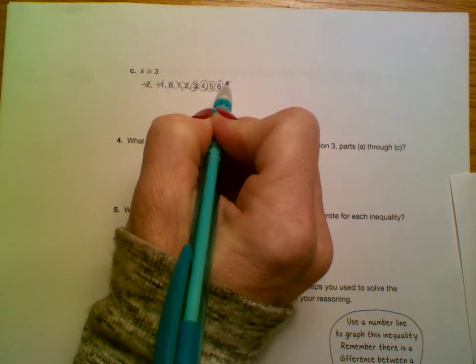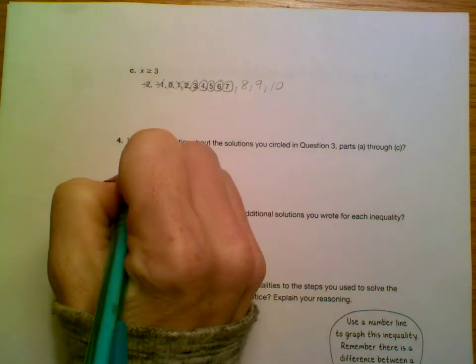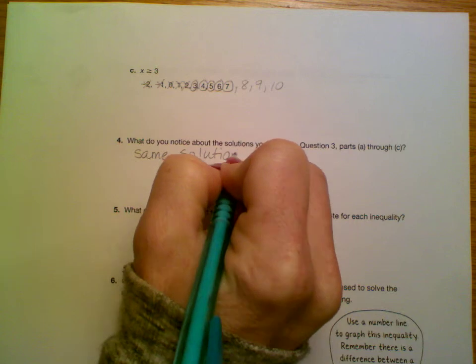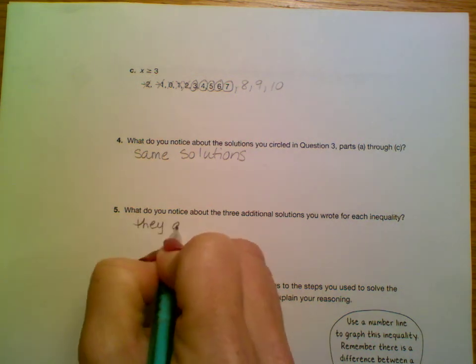5's greater. 6 greater. 7 greater. I'm going to add 8, 9, 10. So what do we notice about the solutions we circled in all of those? They were all the same solutions. What do we notice about the 3 additional solutions we wrote for each inequality? They are the same also.